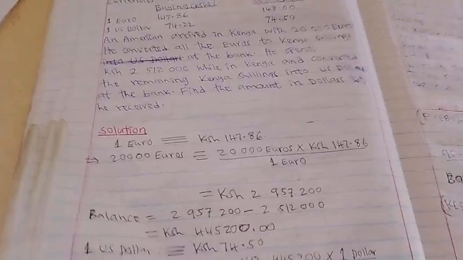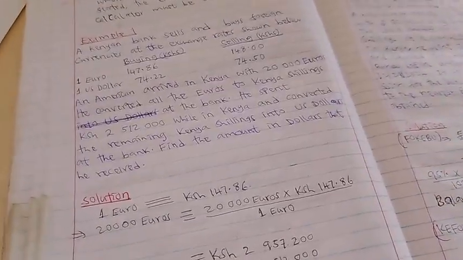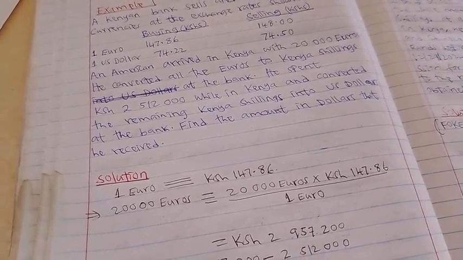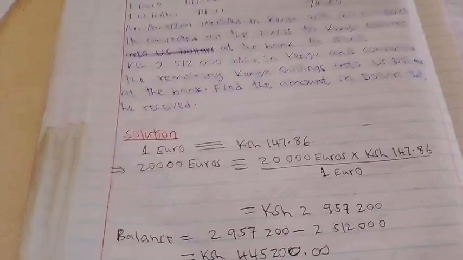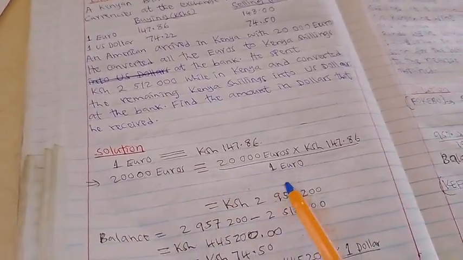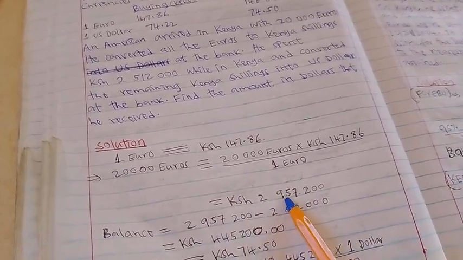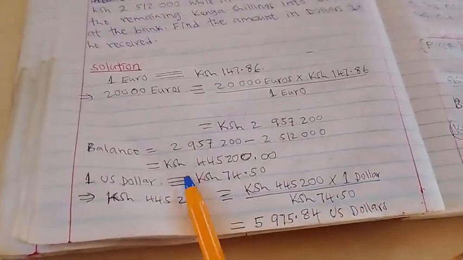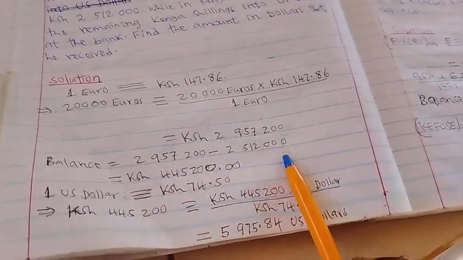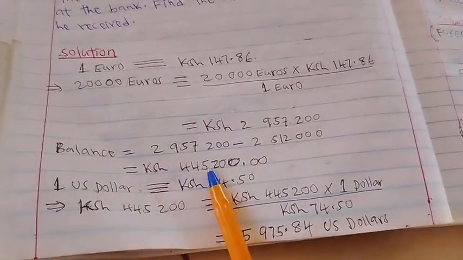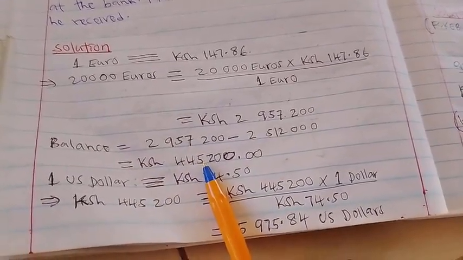Therefore, in the bank, 1 euro is bought at 147.86 Kenya shillings. What about 20,000 euros? We multiply the number of euros we have times the price of 1 euro, which gives us 2,957,200 Kenya shillings. The balance after spending 2,512 would be 2,954,688 Kenya shillings.